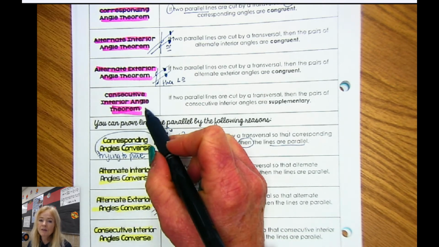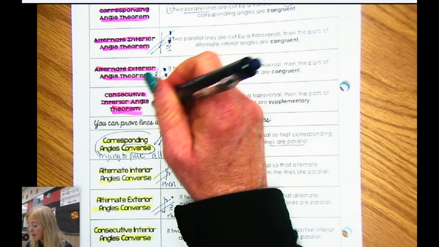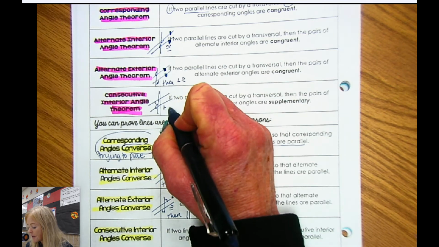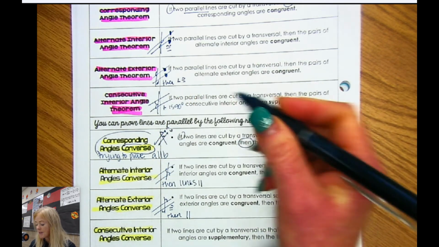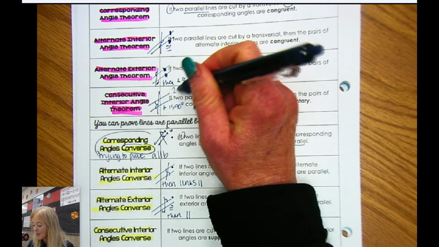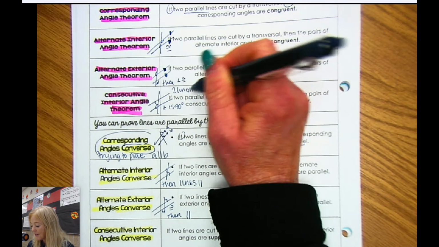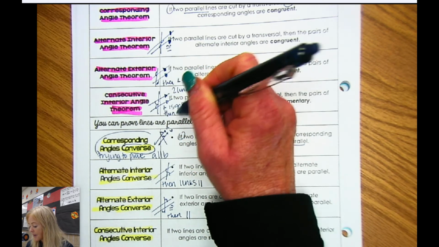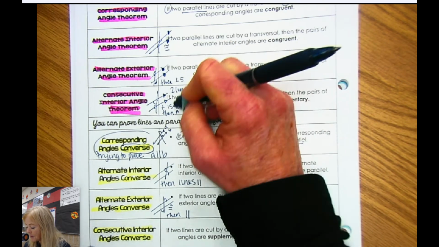And then the consecutive interior angle theorem says that if I have two lines that are parallel, all right, so we know for sure they're parallel, then the consecutive interior angle sum is 180 degrees.